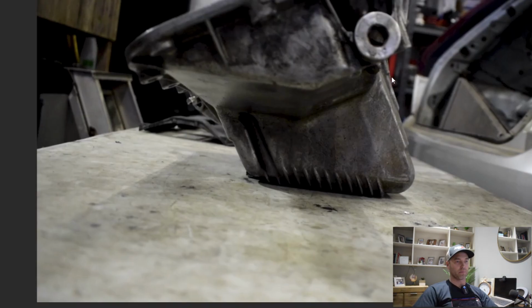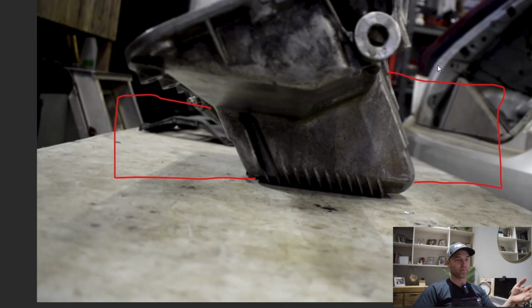So what I'm talking about is adding a box here and boxing it out here. It's pretty much what I said before. We're going to add that boxed area to add volume to the sump, right?